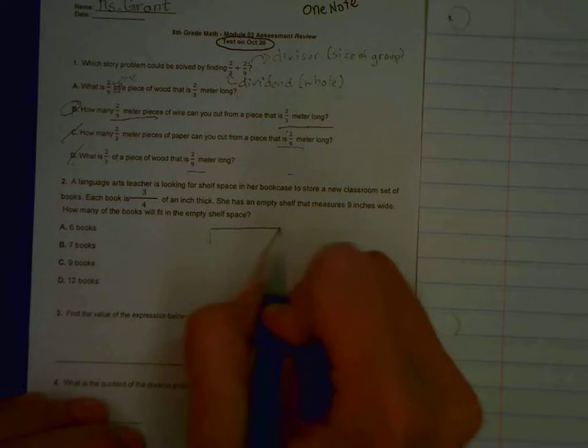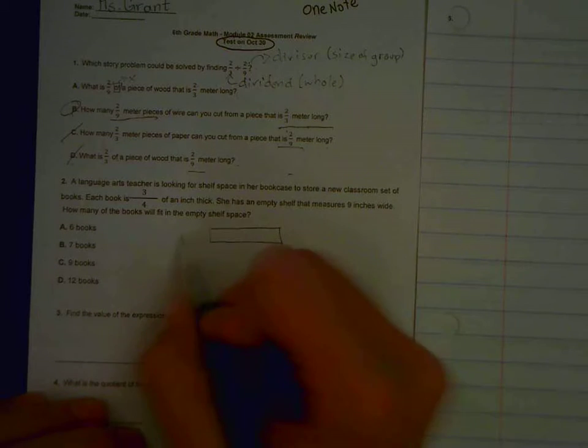Number 2, a language arts teacher is looking for shelf space in her bookcase to store a new classroom set of books. Each book is 3/4 of an inch thick. She has an empty shelf that measures 9 inches wide. How many books will fit in the empty shelf space? So definitely drawing a picture here because pictures are the best way to solve problems. Let's say I've got a shelf here.